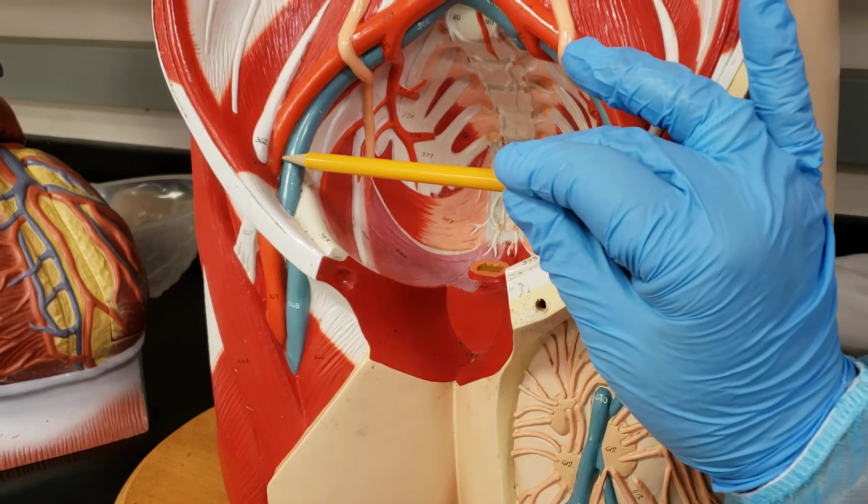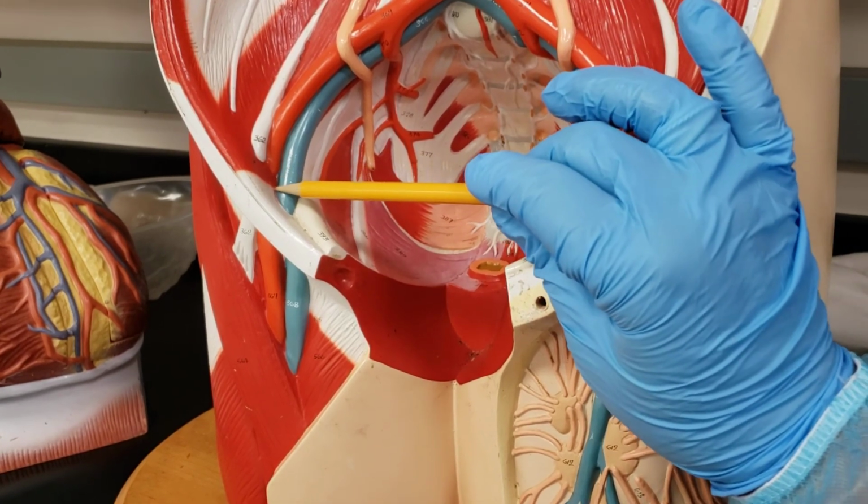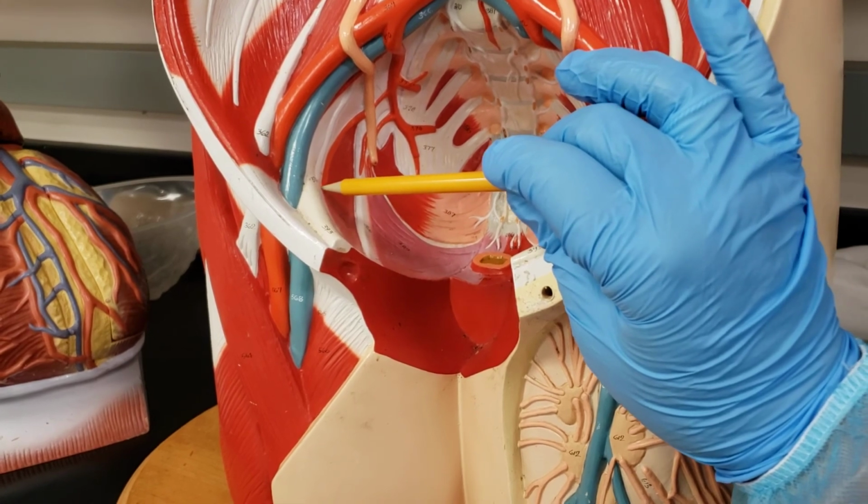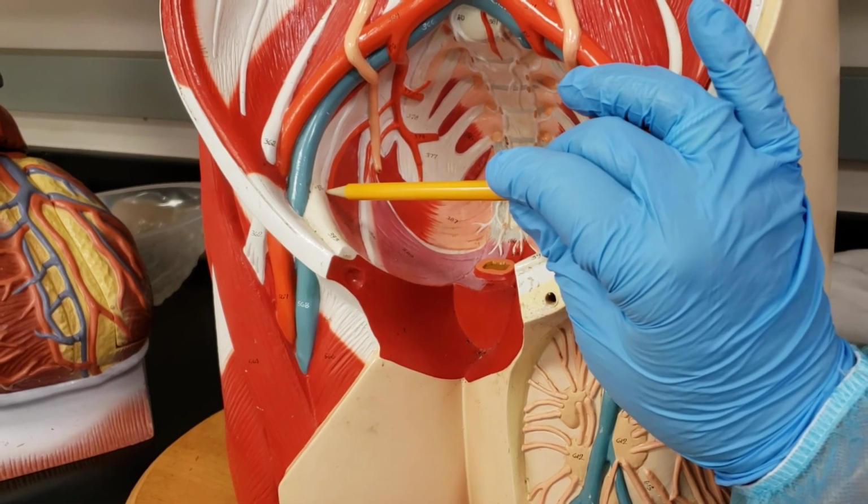Instead, it branches off the external iliac, and it will pass superiorly to the superior pubic ramus right here and go to the obturator canal.